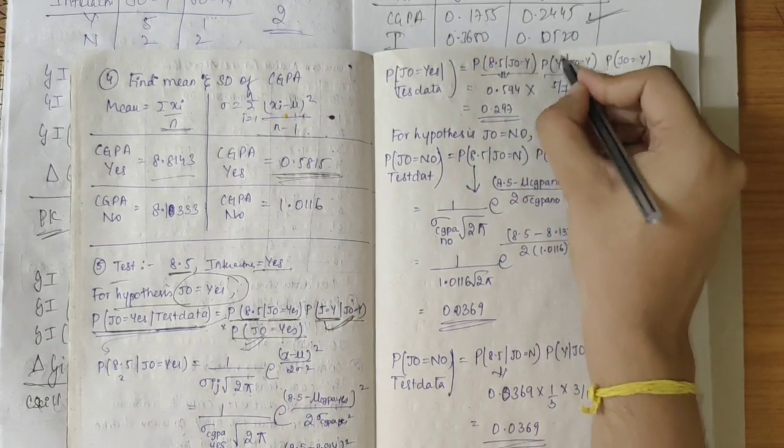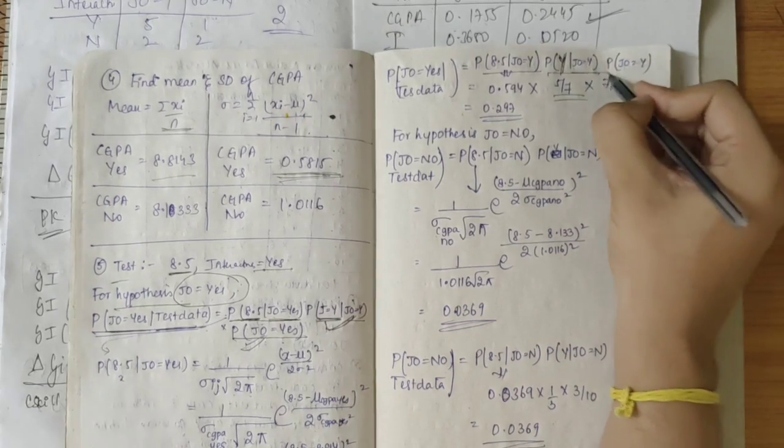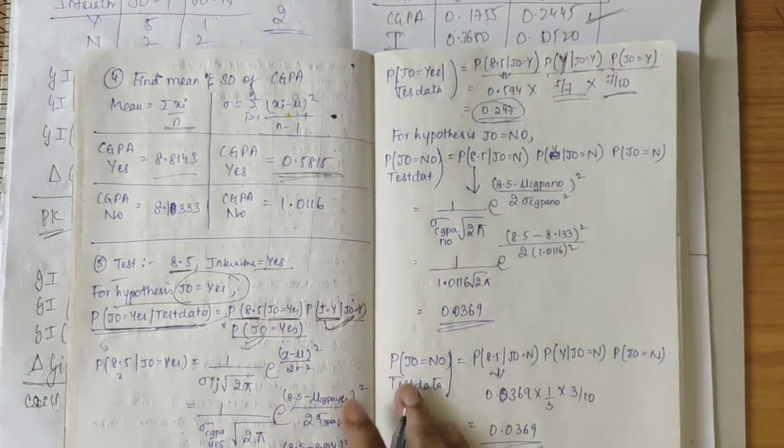And for interactiveness as yes and job offer as yes, I've calculated 5 by 7. And in total job offer as yes, I know it is 7 by 10. So solving this, I would get 0.297.